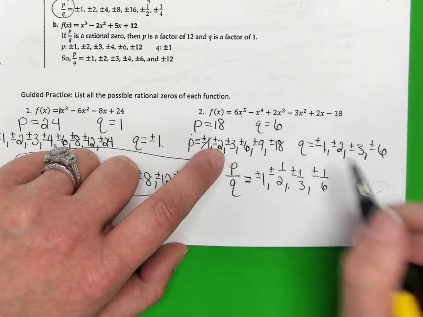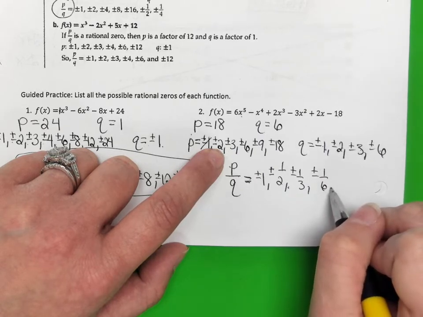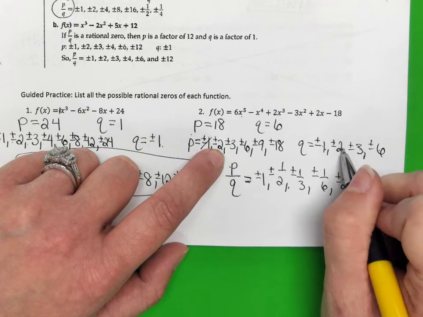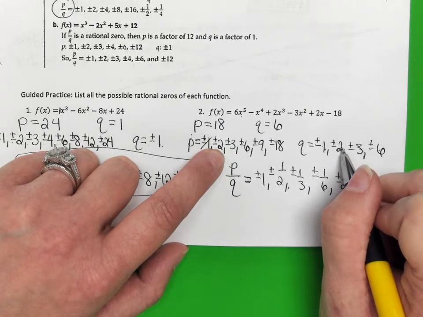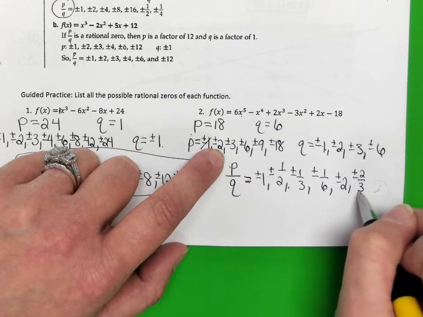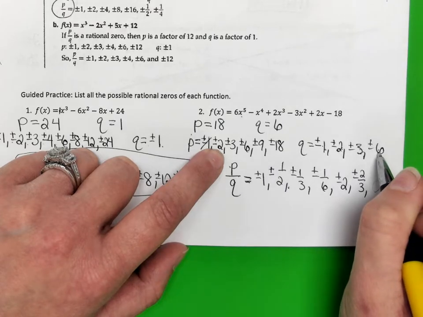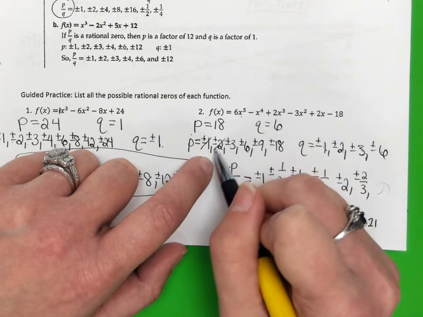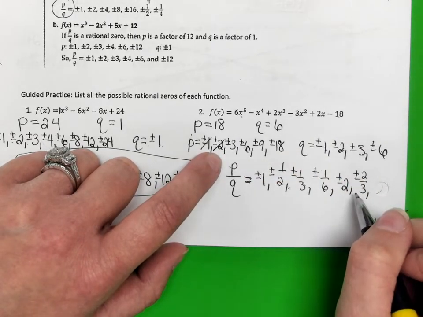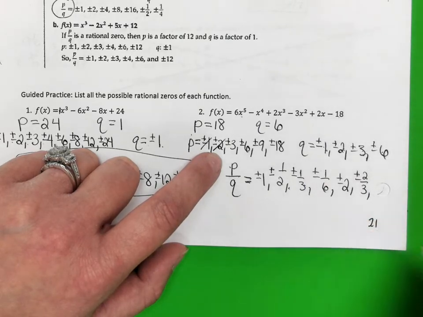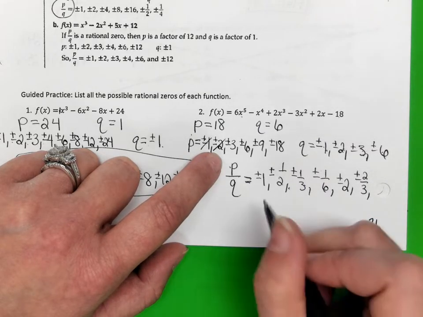What's 2 divided by 1? 2. What's 2 divided by 2? 1. I already got 1, right? Don't write it again. All right, what's 2 divided by 3? 2/3. And what's 2 divided by 6? I already have 1/3. Don't do it again. So now we're done with 2. Are y'all okay? What if we write it twice? Then you better rewrite it nice and pretty with the ones that aren't repeated at the end.